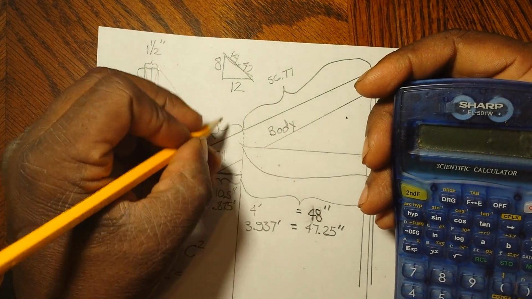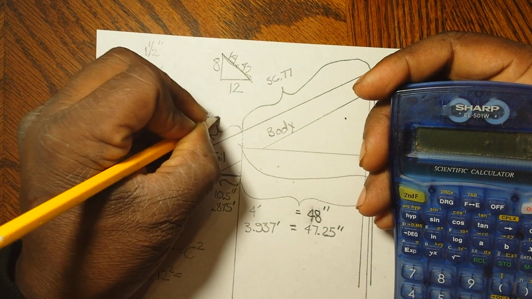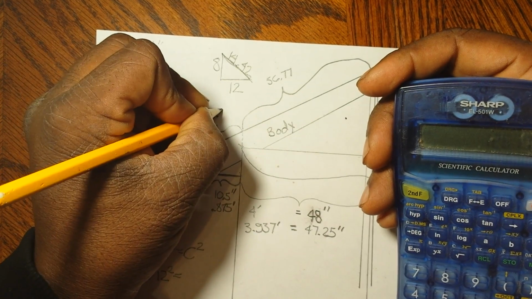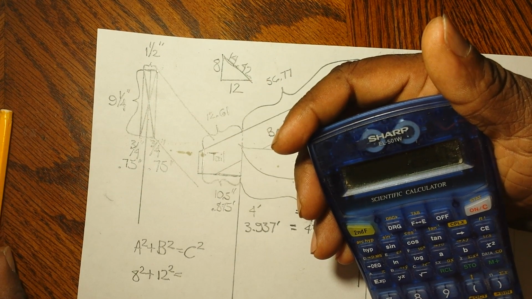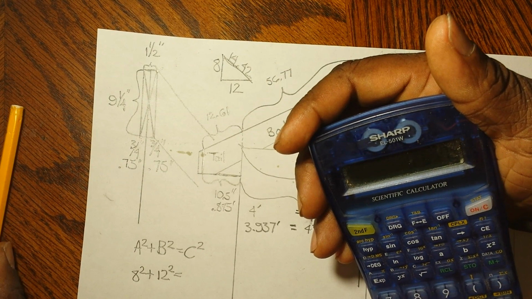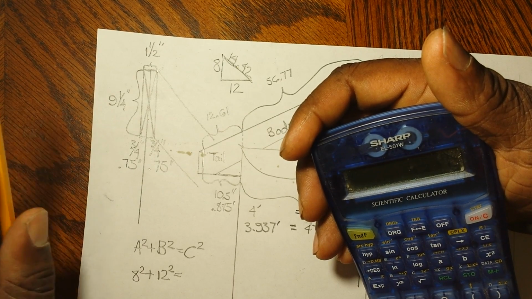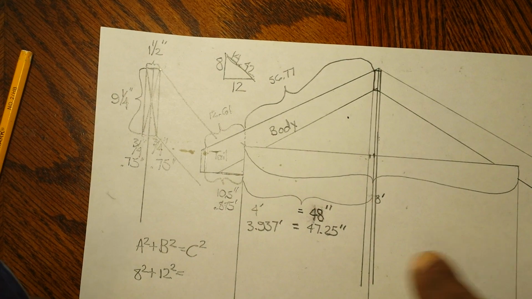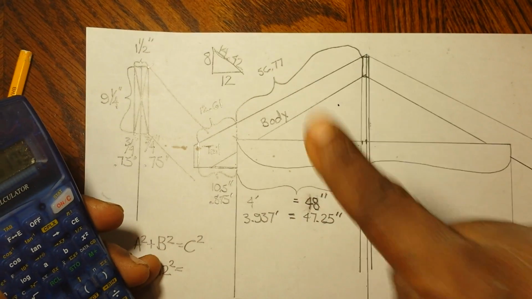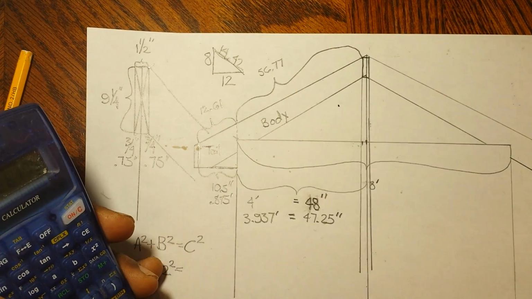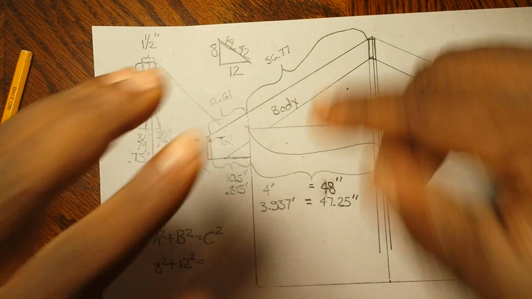So from here to the building line is 12.61. Now, 12.61 comes out to like 12 and 9/16. Okay, 12 and 9/16. All right. And with these two measurements together, when you add these two measurements together, you get the total length of your rafter.